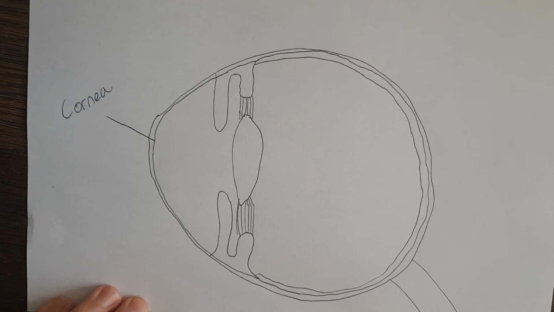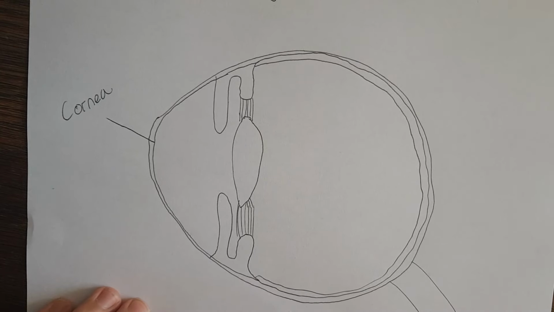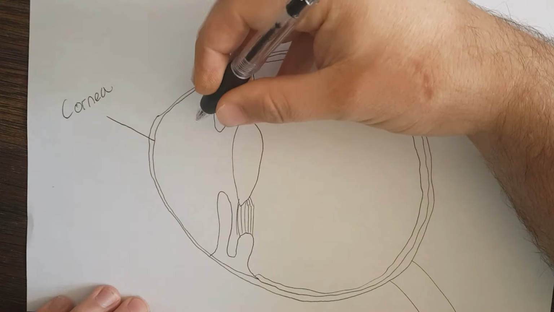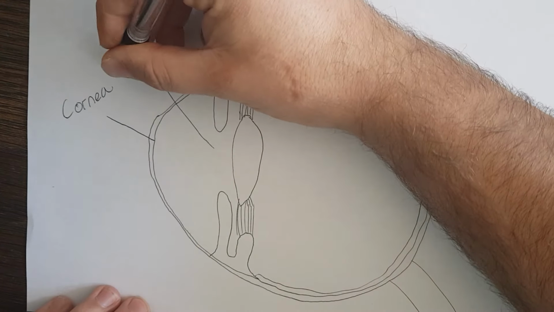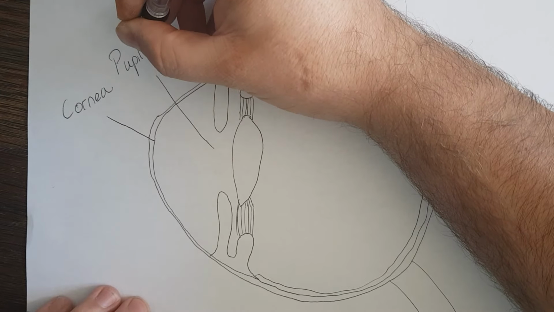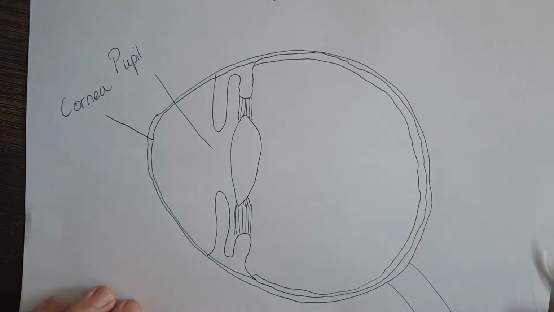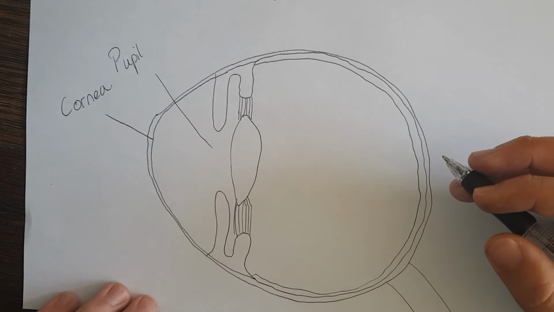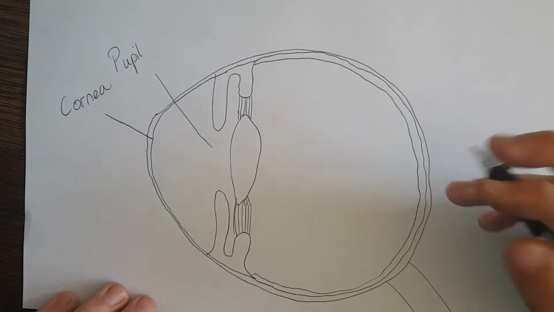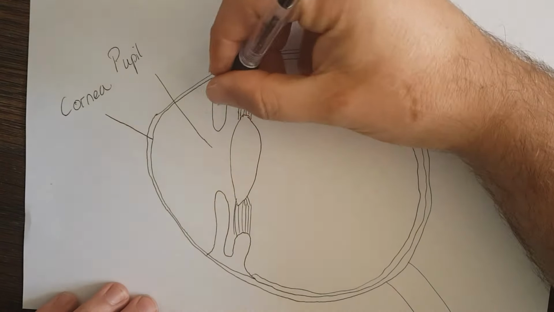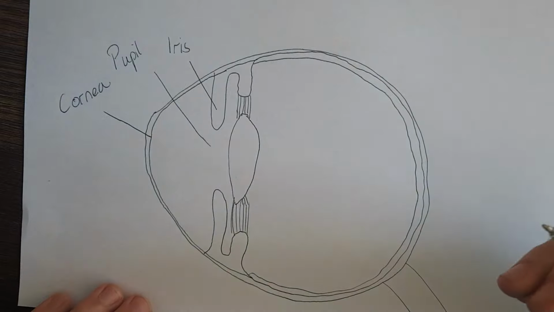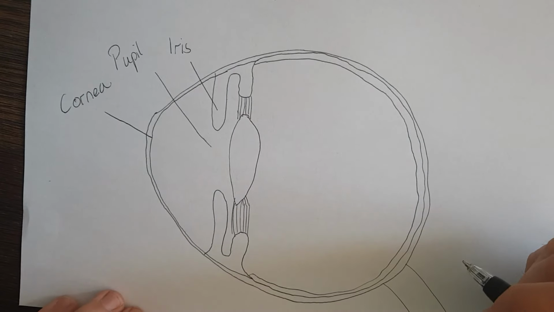Then inside of the eye, as we look in there, if you look at each other's eyes, you'll notice you've got the black circles in the middle. That is a pupil. Now your pupils are just a hole. It's what allows light through, and they can get larger or smaller. The reason they get larger or smaller is because we have something around the outside of it called the iris. The iris can contract and relax depending on how much light needs to go through.